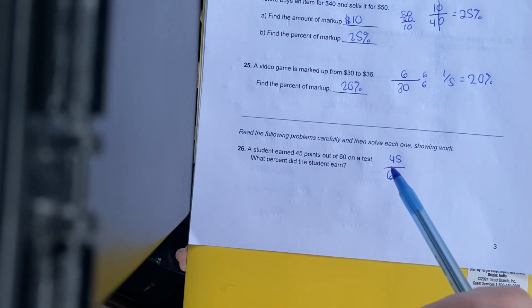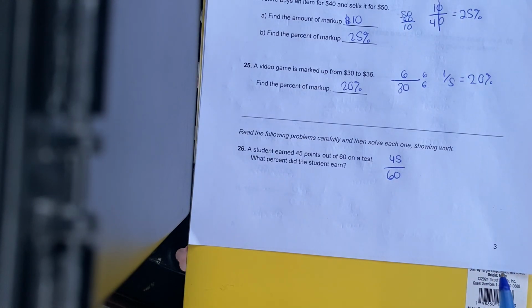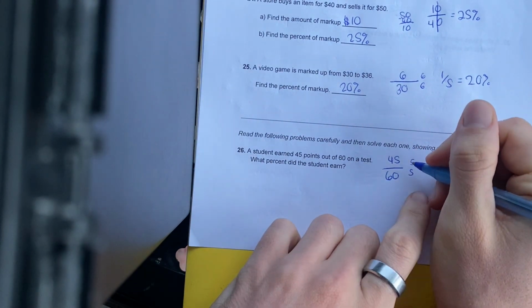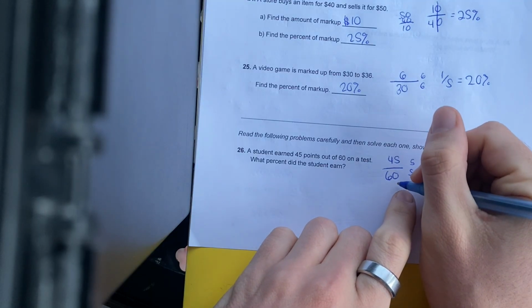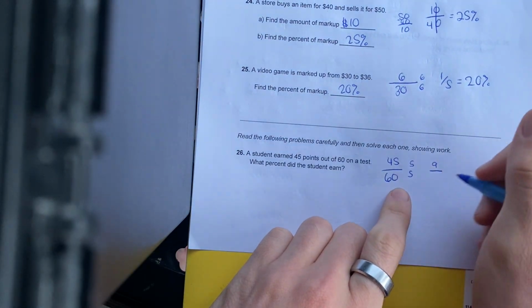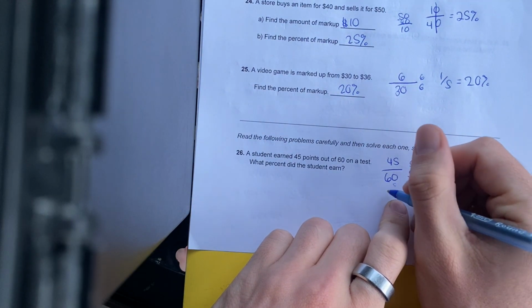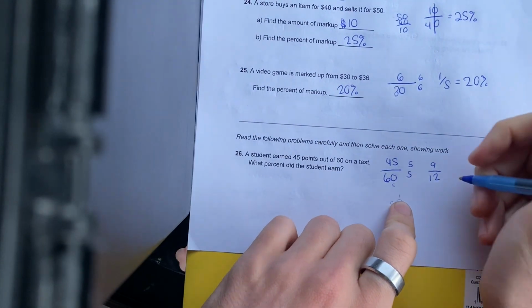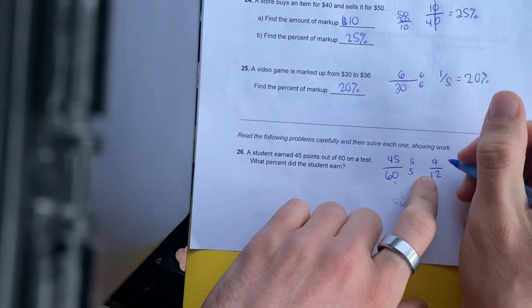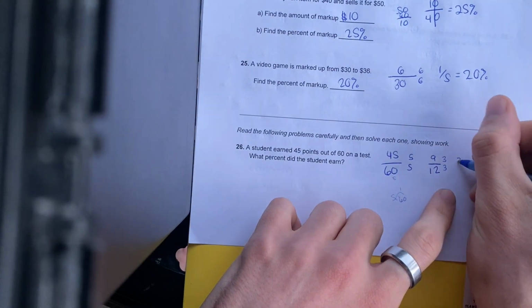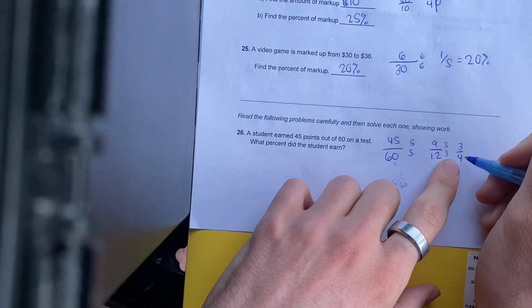Well, what we could do from there is we can either reduce this, or we can just jump right on into it. Let's try reducing it. I know 5 can go into both of these, right? Yes, because it ends in a 0. Divisibility rules. 9 over, man, I'm really not thinking well. 12. It's 12, Mr. White. Come on. I'm sure you're yelling at your screen right now. It's 12, Mr. White. Hang in there. You're almost done. Thank you. I appreciate the support. 3 over 4.